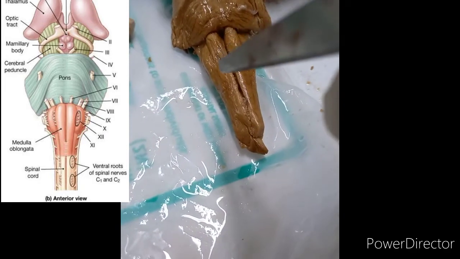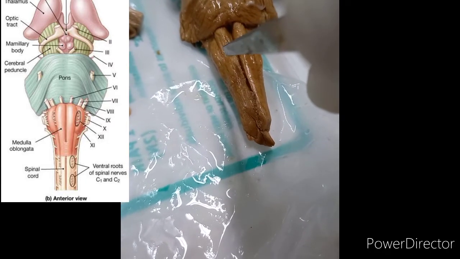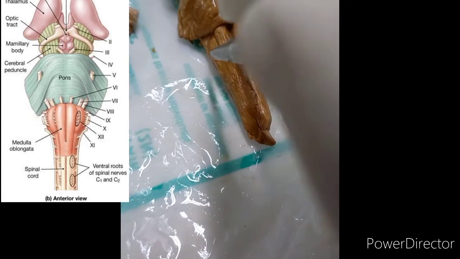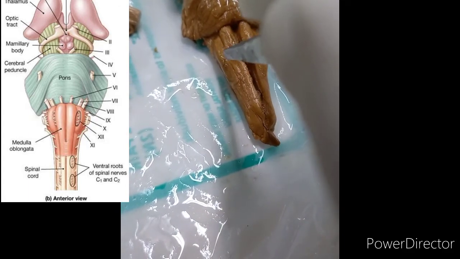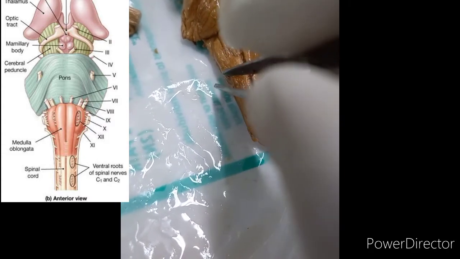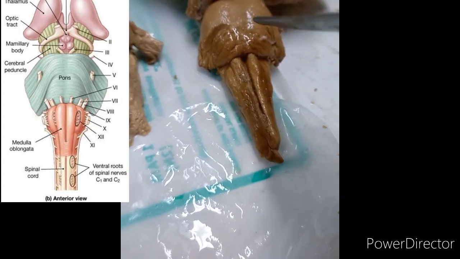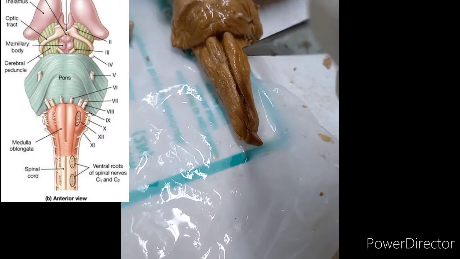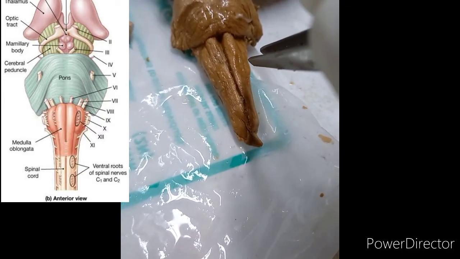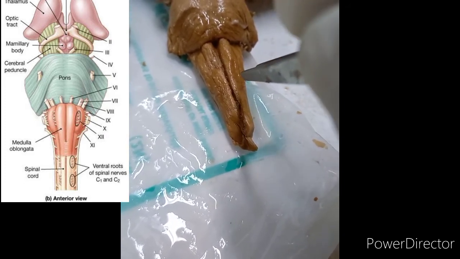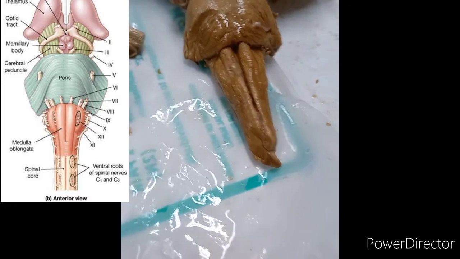And in the anterolateral sulcus here, in between the pyramid and olive, we will get the rootlets of the 12th cranial nerve, the hypoglossal nerve. And in the posterolateral sulcus of the medulla, in the ventral aspect, we will get the 9th, 10th and 11th cranial nerves, that is the glossopharyngeal, vagus and accessory. So these are the cranial nerves we will get here.